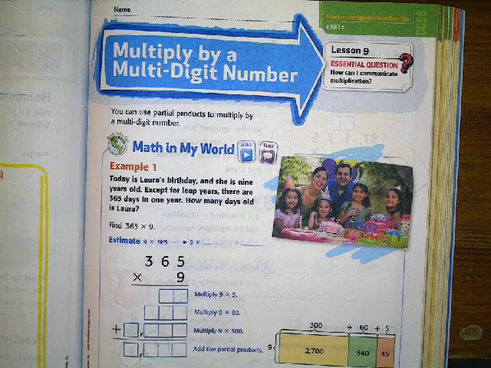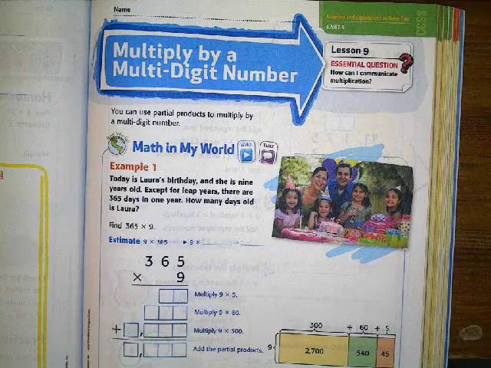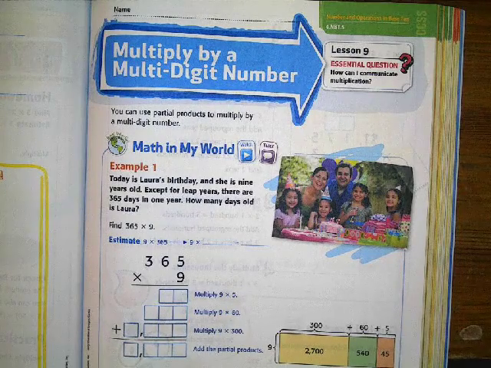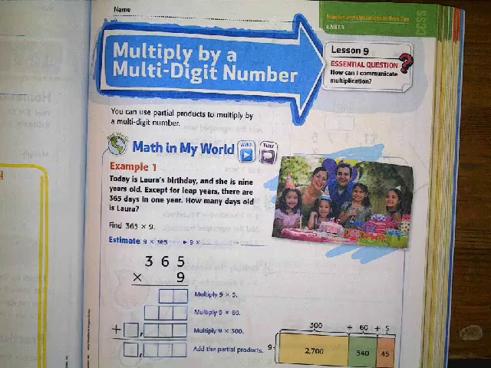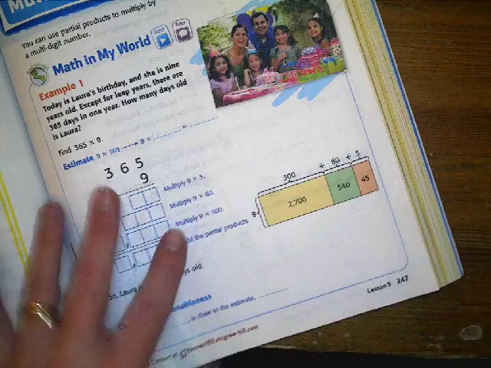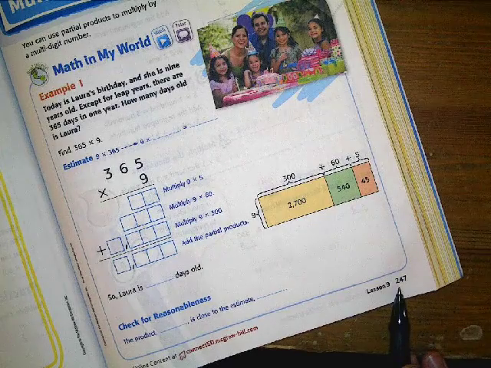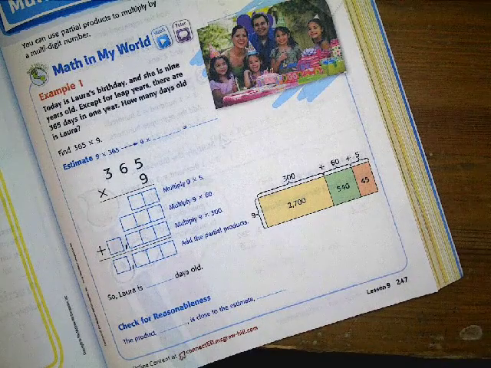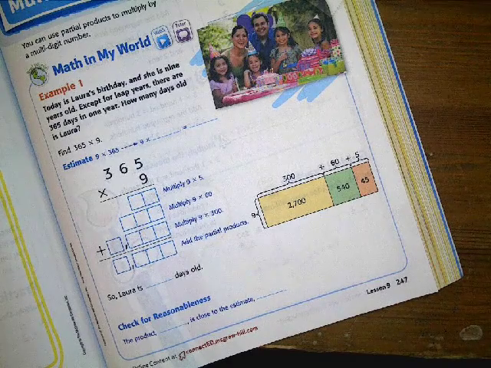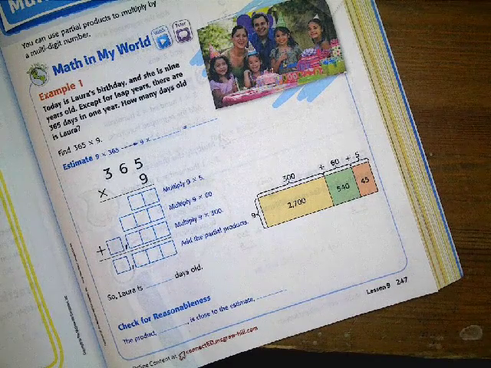If you are a standard algorithm kiddo, go ahead and close this video and open the video on standard algorithm. For this lesson, you are going to need a pencil and a math book opened up to page 247. If you don't have those two things, pause the video right now and go get them.